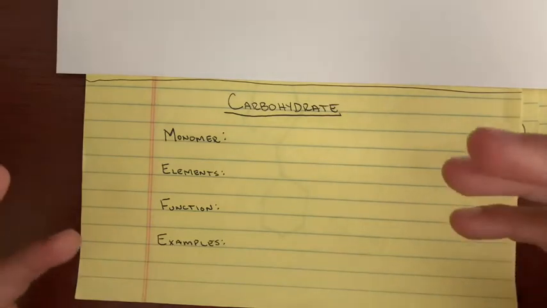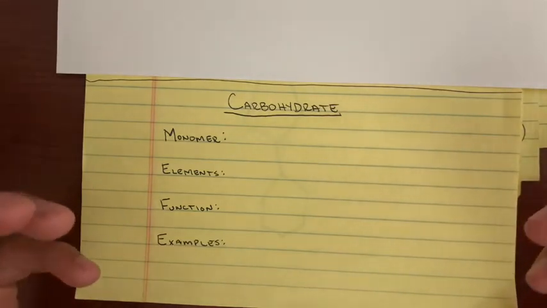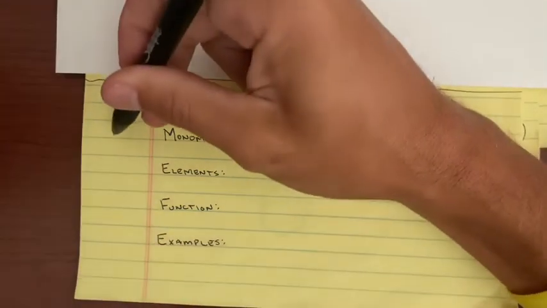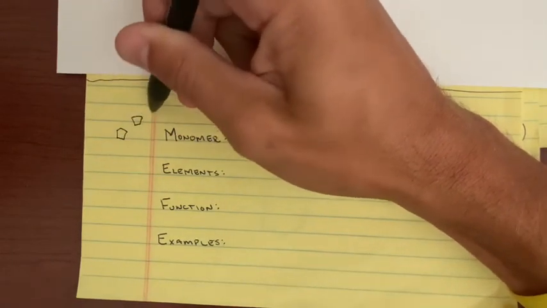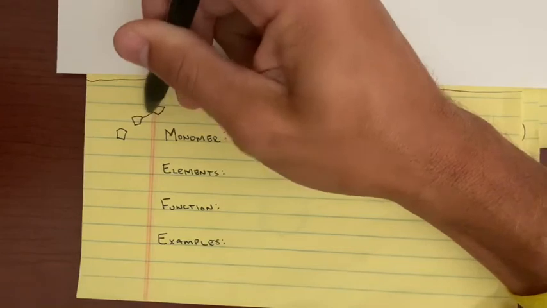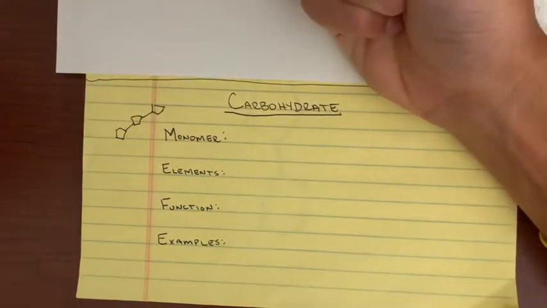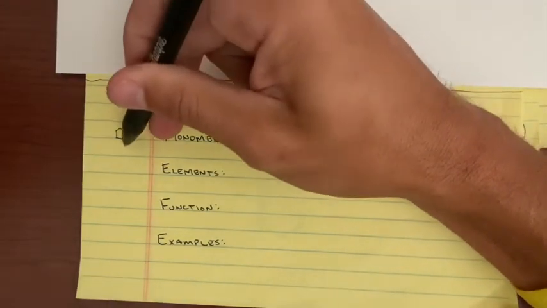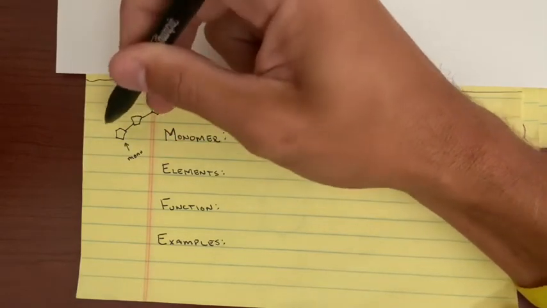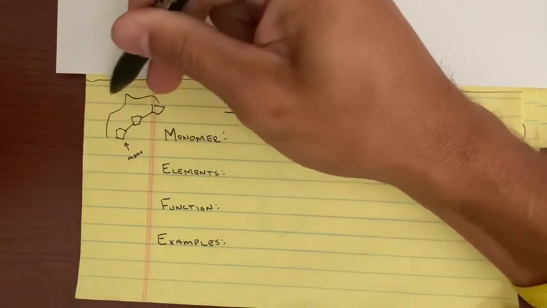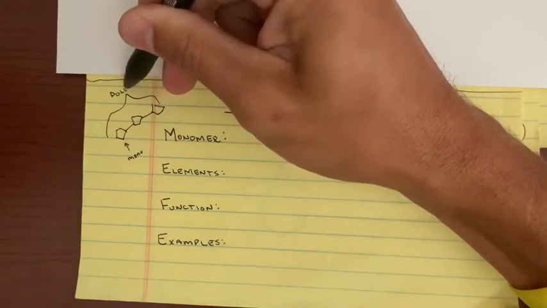Monomers are highly reactive, and so they connect to other monomers. So if this is a monomer, this is a monomer, this is a monomer, they tend to link together, and each one of these is a monomer, and then all of them together would be called a polymer.